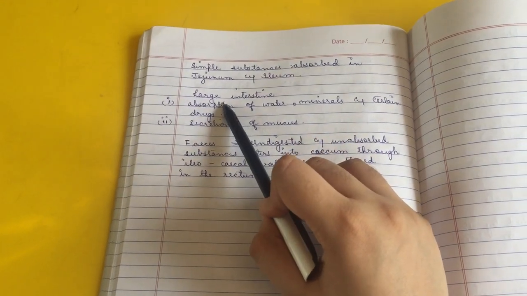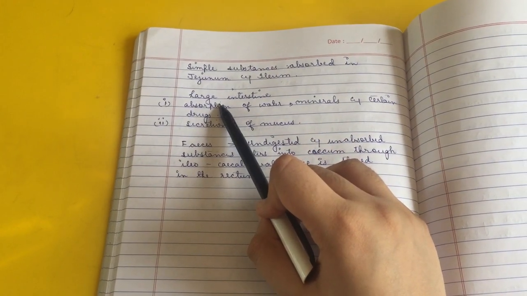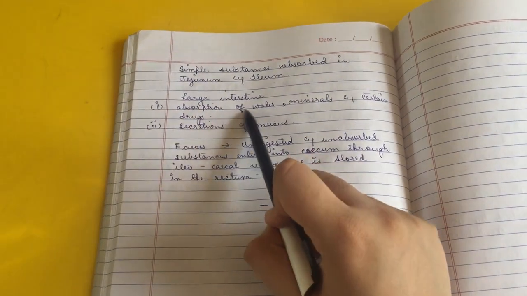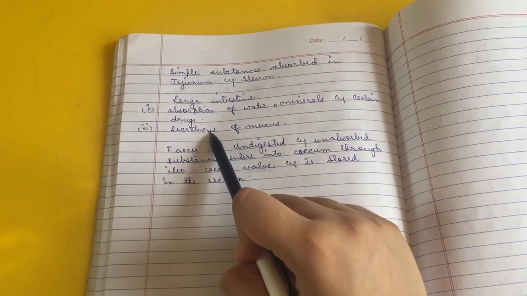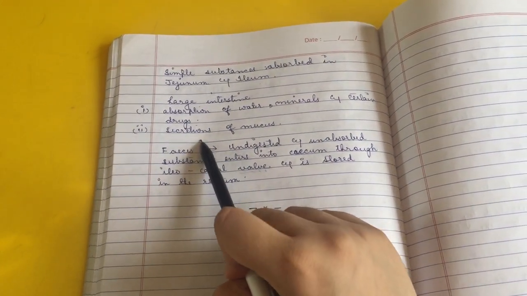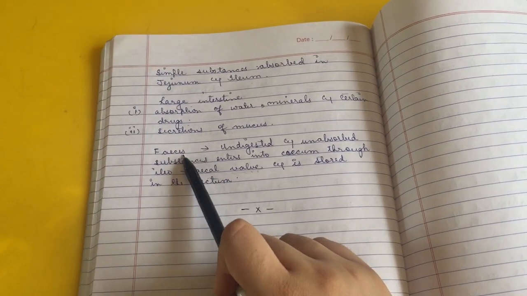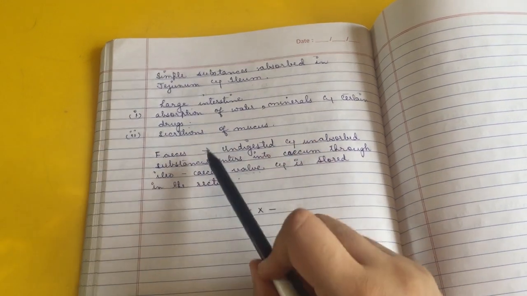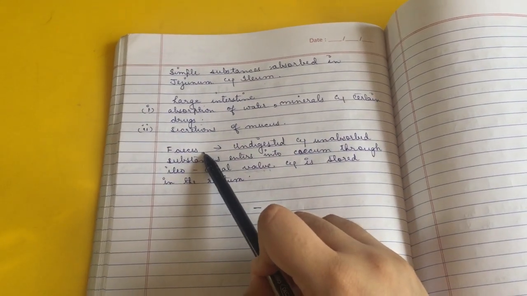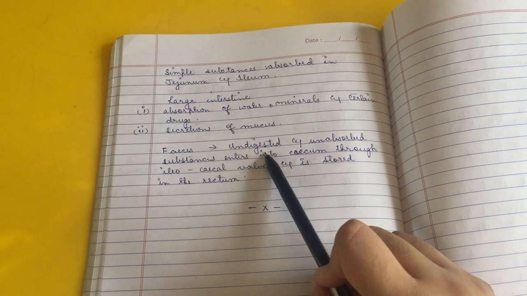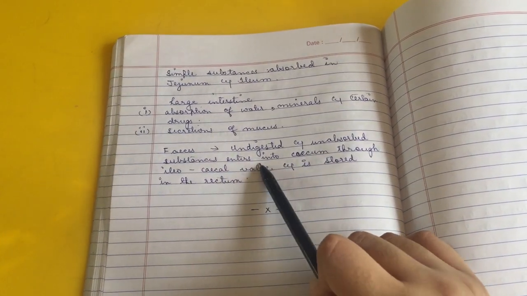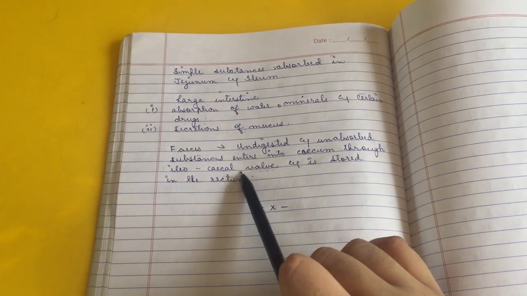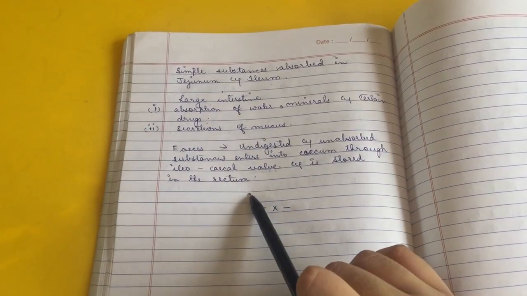Now the large intestine does not actually play a role in digestion, but it helps in absorption of water, minerals and certain drugs. Also, it secretes mucus. So after all the water is absorbed, the food is converted into feces. What are these feces? Feces are undigested and unabsorbed substances which enter into the cecum region through the ileocecal valve and are stored in the rectum.